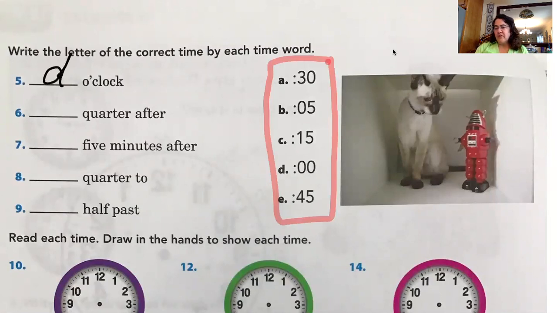How about quarter after? How many of you remember how many minutes are in a quarter of an hour? That's right, 15. Quarter after is 15 minutes after the hour. So 1-5 is what we want there. Everyone will draw right in the C. Boys and girls, you'll do the next 3 on your own, number 7, 8, and 9.